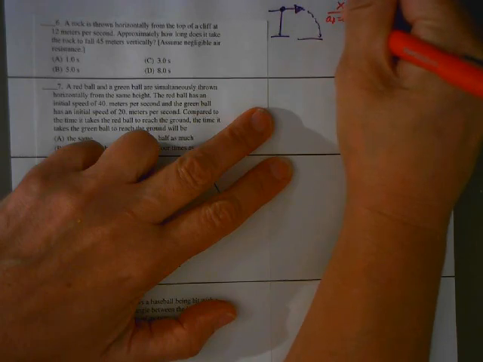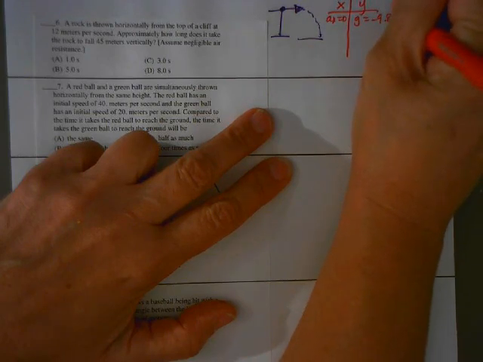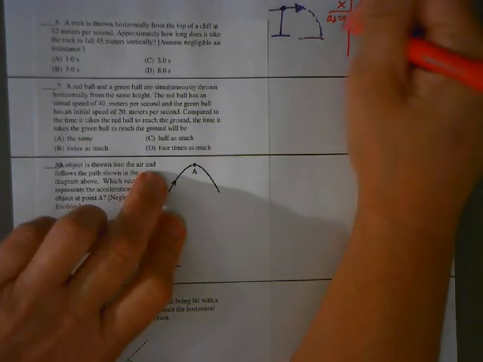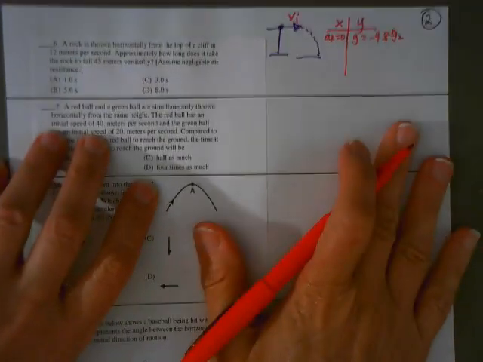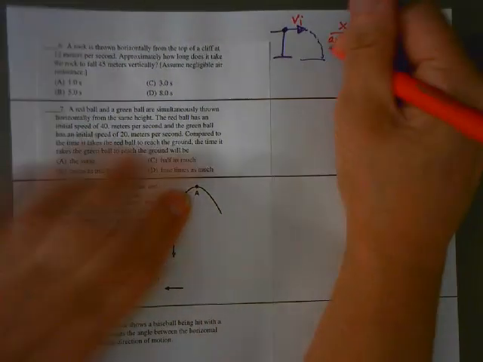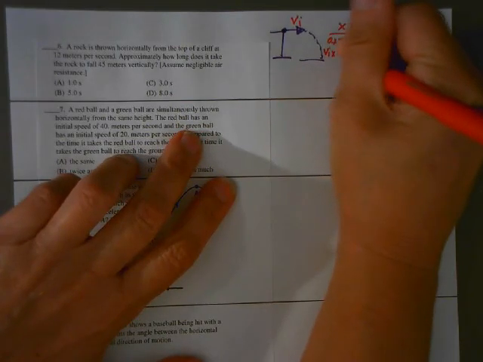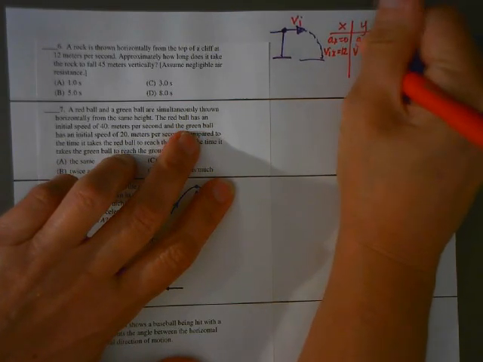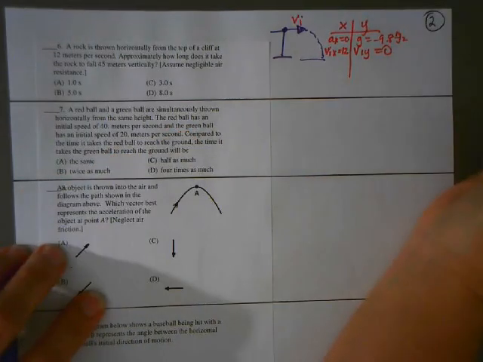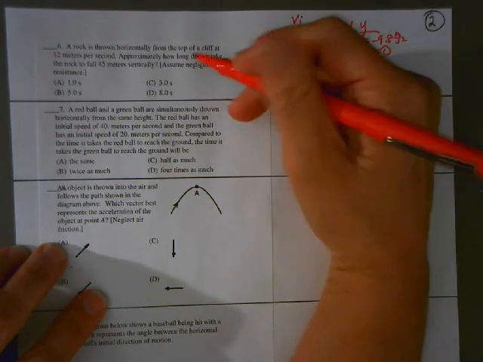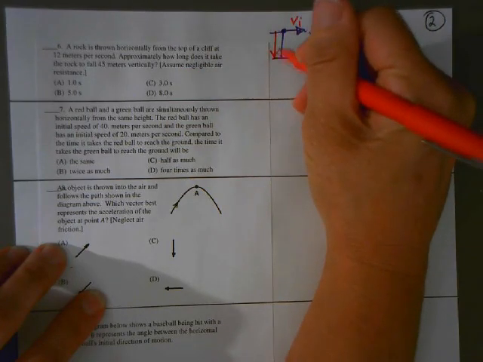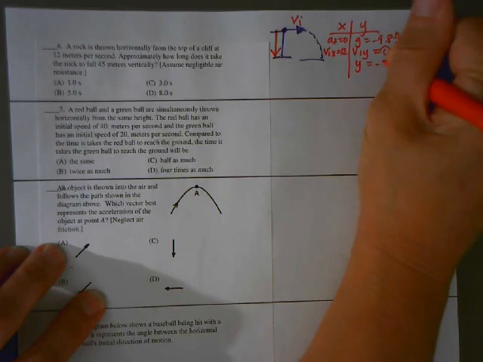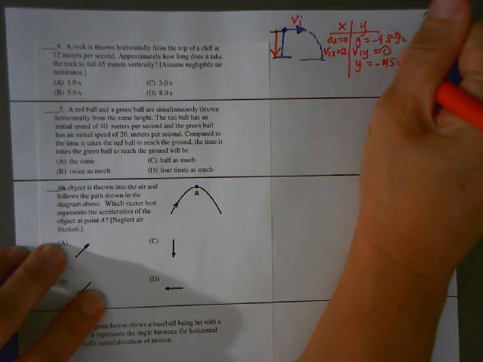So again, if we were going to write our x and y givens, we know that ax is 0, g is negative 9.8 meters per second squared. We know that because this VI is all horizontal, VI is equal to VIX. So VIX is equal to 12 and VIY is equal to 0. It says, how long does it take the rock to fall 45 meters? So I'm measuring from here down. So y is equal to negative 45 meters.